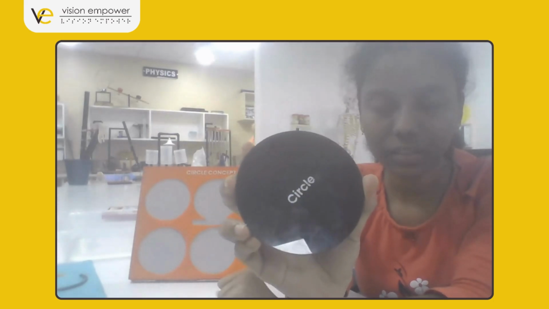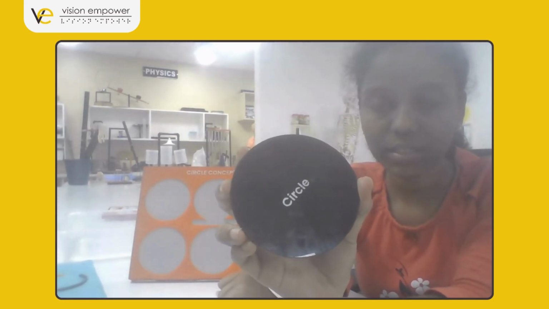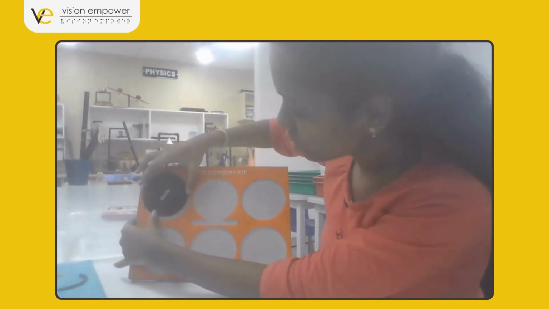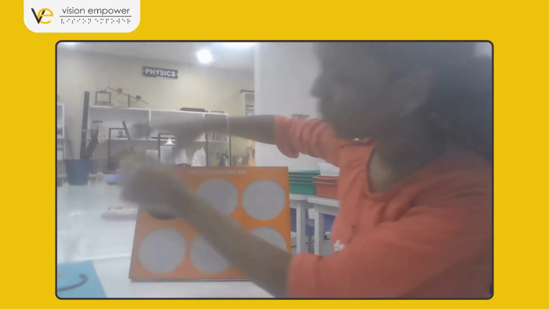I'm repeating again: a circle is nothing but a set of points having the same distance from a fixed point, where that fixed point is the center. Here I'm keeping this first circle in the first empty place.